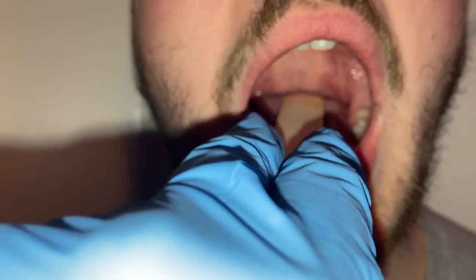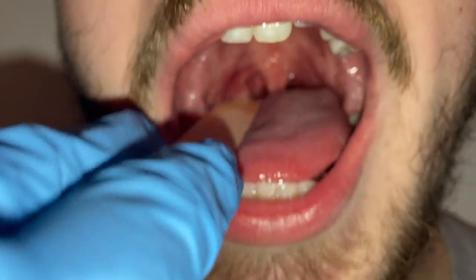So now I'm gonna test your gag reflex. So I'm gonna use the tongue depressor, okay? All right, ready? All right, that was great. Good job. Thank you very much. So your gag reflex and your soft palate appear to be normal.